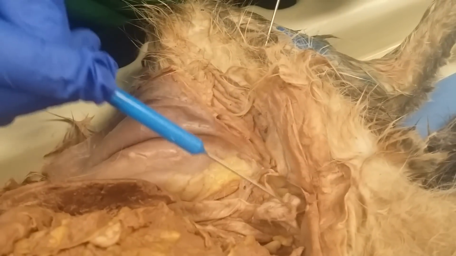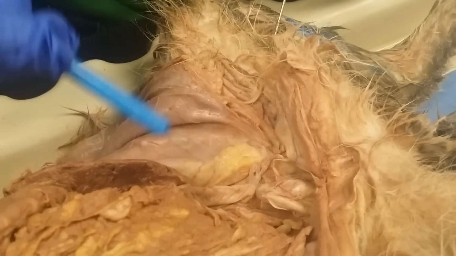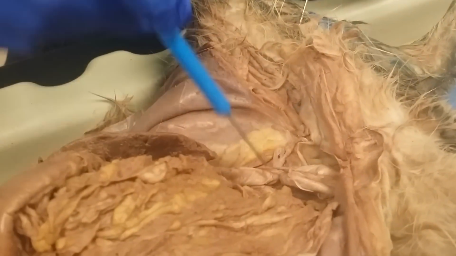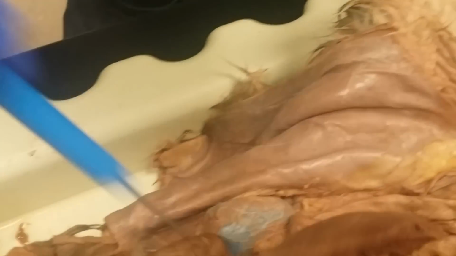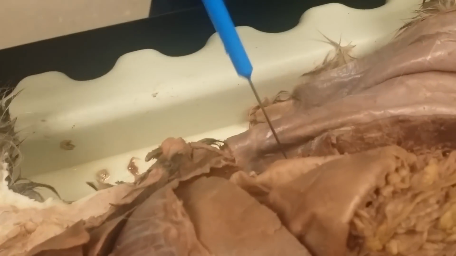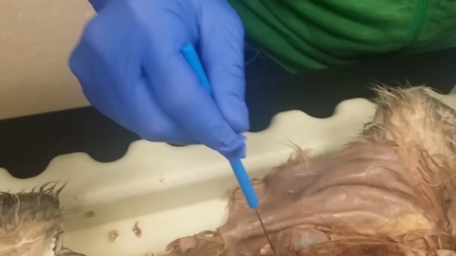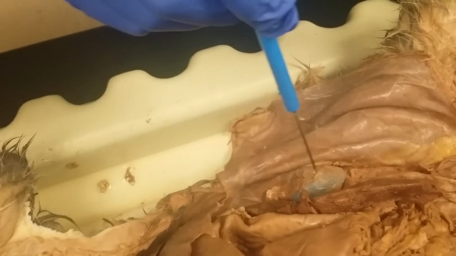Let's see here. You got the bladder. So this is going to be a ureter. Goes to the bladder. Would come from the kidney if it was still connected. If you see, it's all good. You see this like fatty tissue right here on top of the kidney. That's going to be an adrenal gland or suprarenal gland.